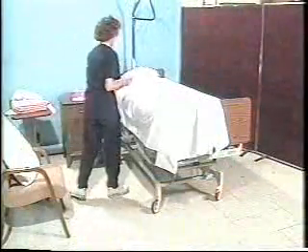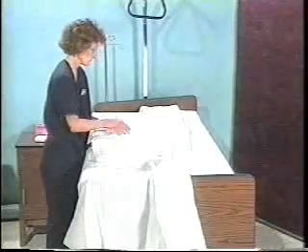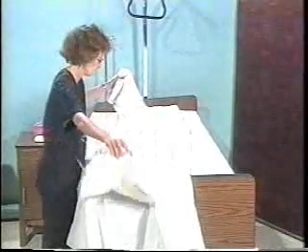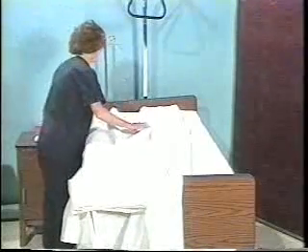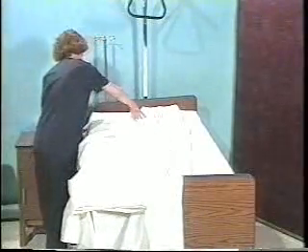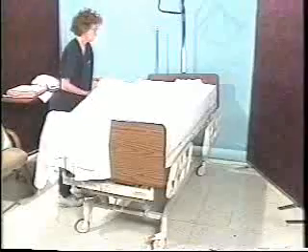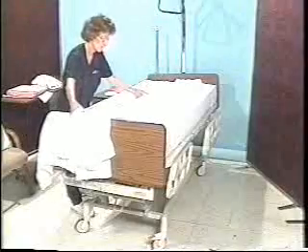Next, the blanket is placed on the bed so the center is in the middle of the bed. And the upper end is 6 to 8 inches from the top of the mattress. Then she folds the extra material to the center. The bedspread's next.